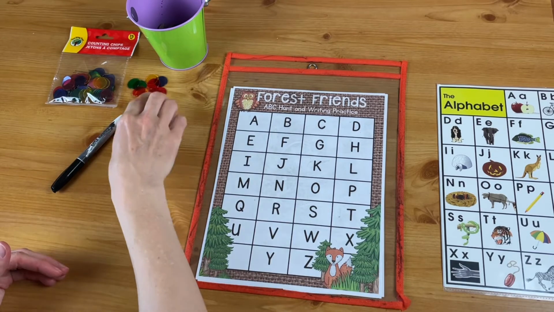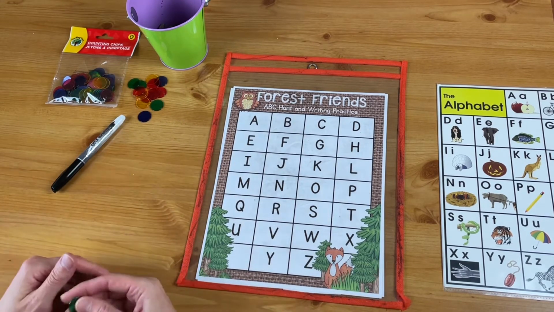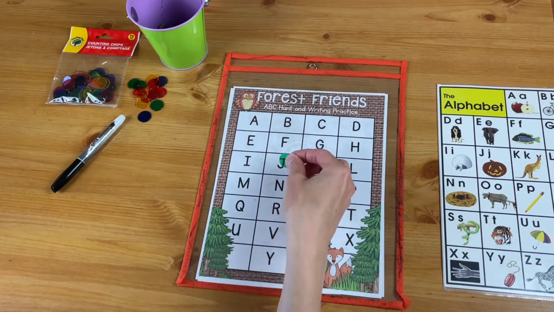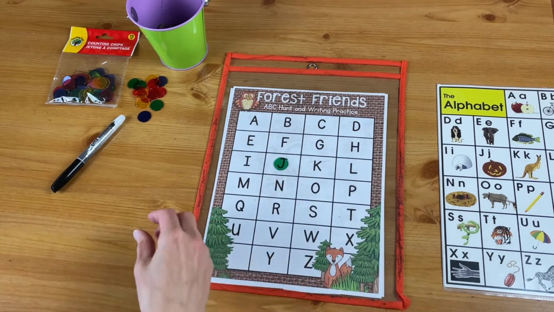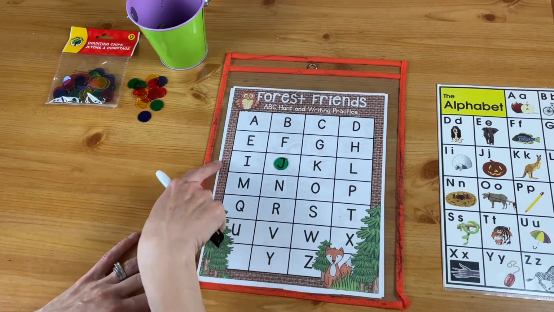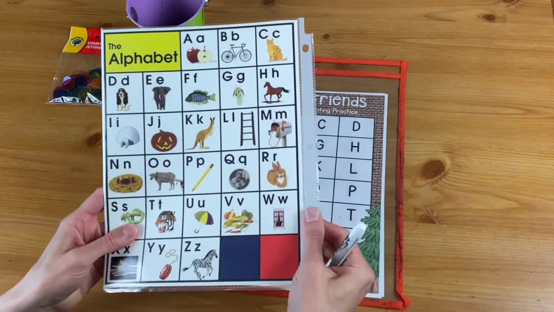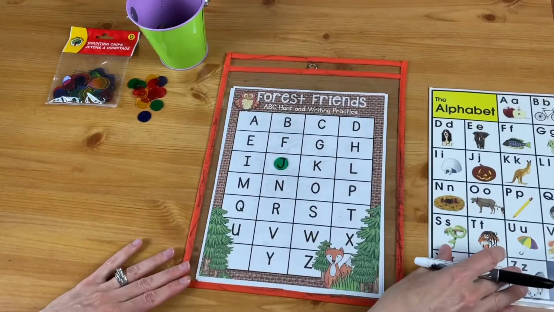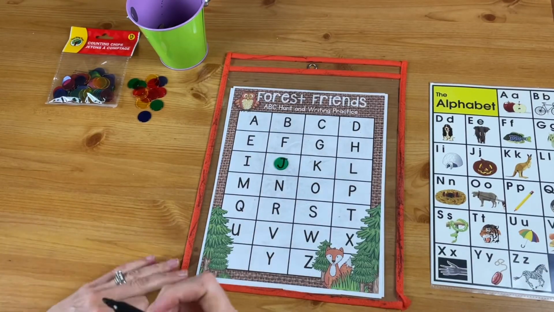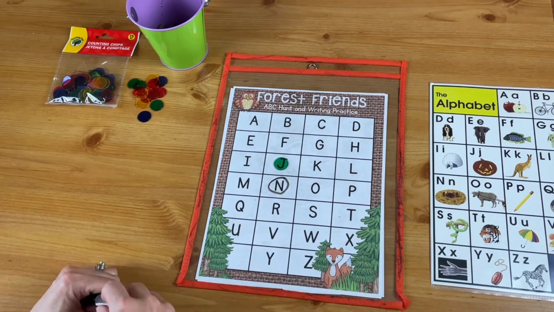You can use these little chips I found at the Dollar Tree. So you could say, find the letter J, and then they would find it and cover it up. Or you could have them use a dry erase marker if it's in a little dry erase pocket, or a sheet protector works too. So you could have them circle the letter N. Okay, so they could do it that way.